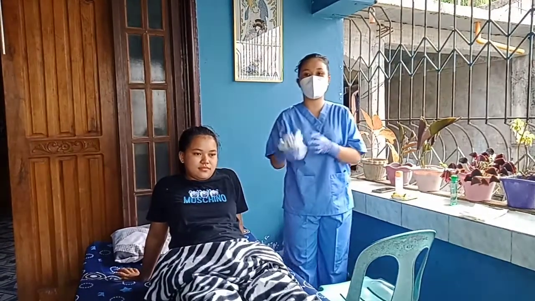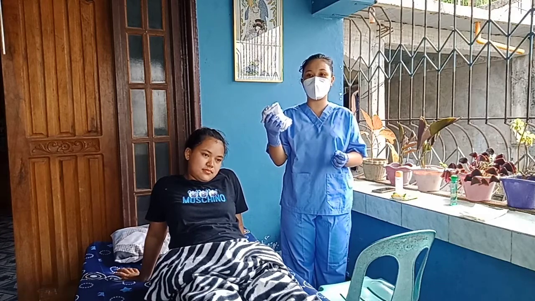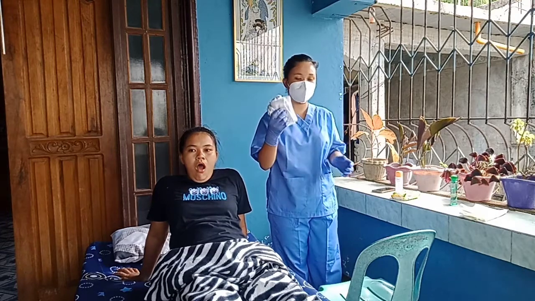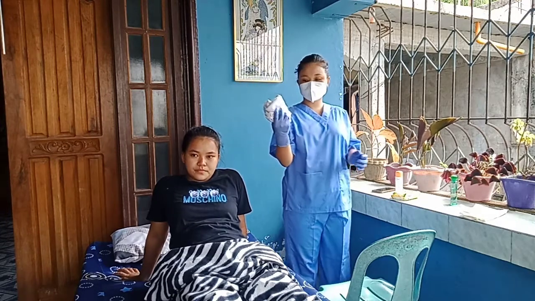Then next is deposit the contaminated tissue in the bedpan if appropriate. Then remove gloves and perform hand hygiene. So deposit the used washcloth in the laundry bag. Then remove the gloves. Then perform hand hygiene.